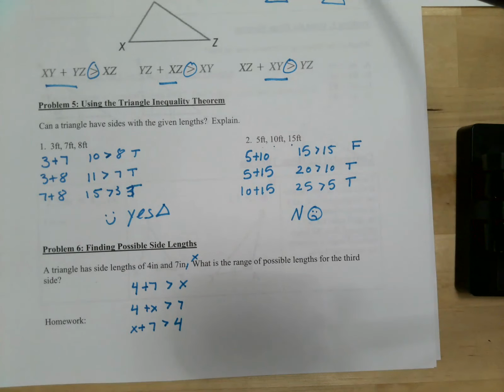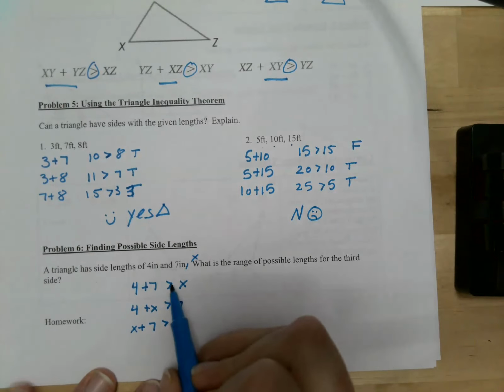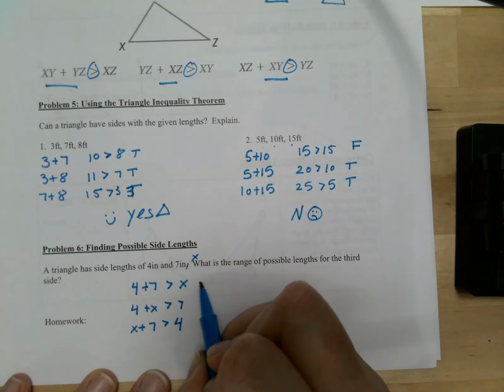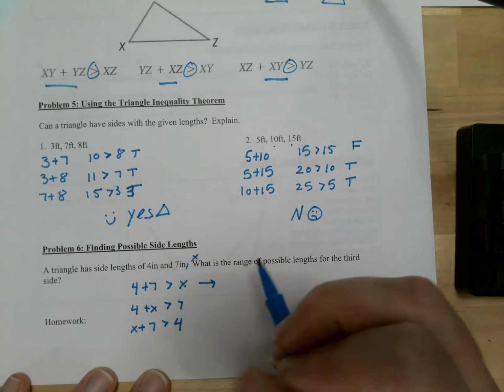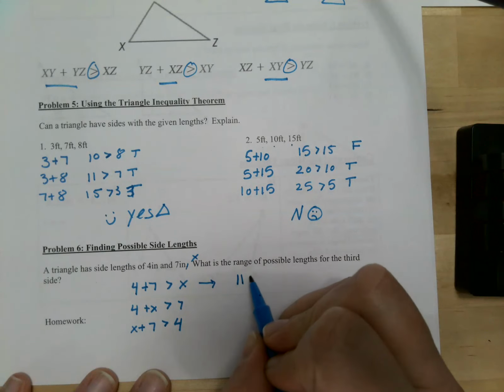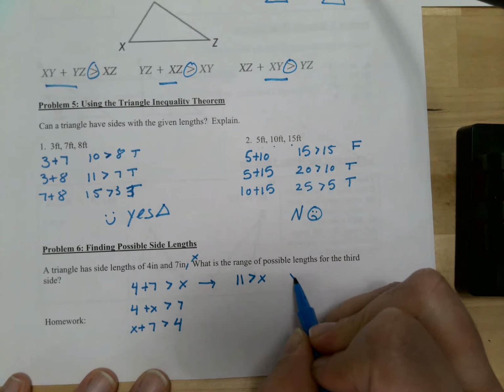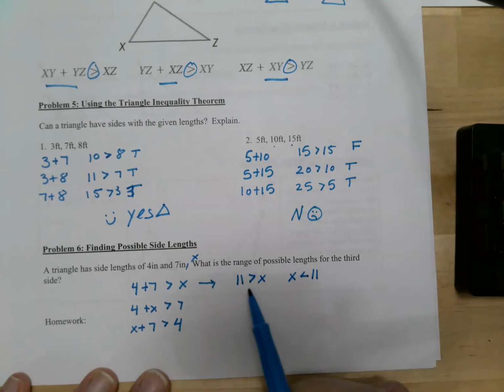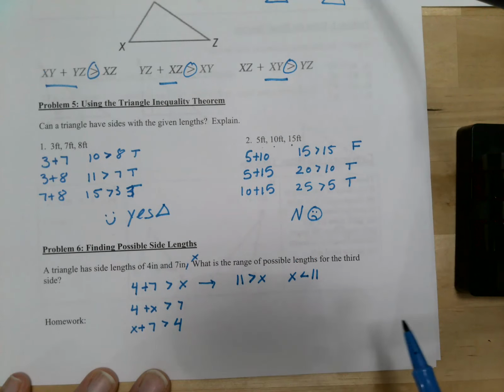Now, once we do this, we don't actually have to test all three because it's saying what are the actual ranges. So what's the smallest and the largest? So I'm looking at this right here. If I add these two together, that would give us the equation that 11 is greater than x. That's the same thing as x is less than 11. These two are the same. Look at here, I'm opening up to the 11, opening up to the 11.